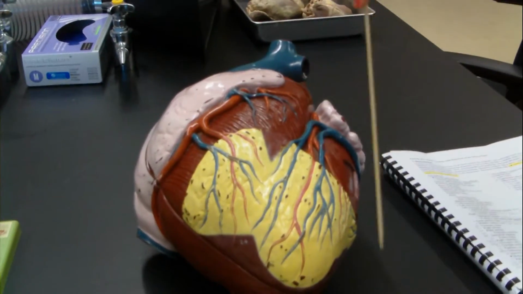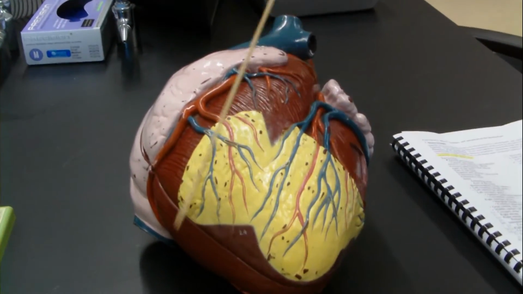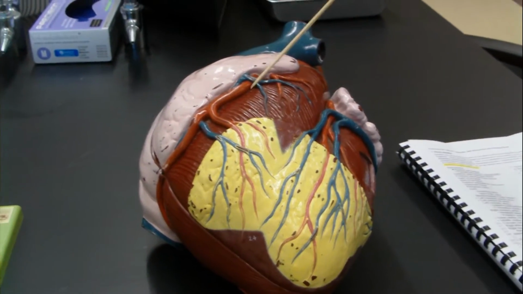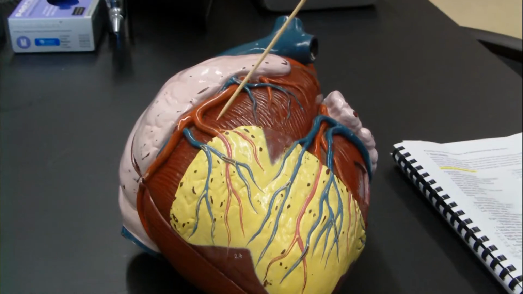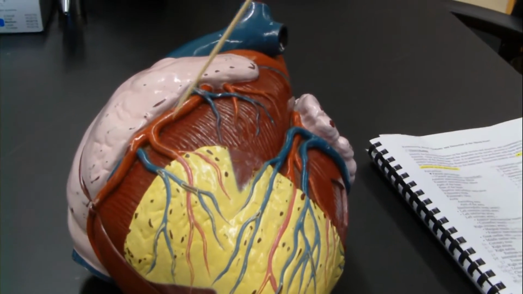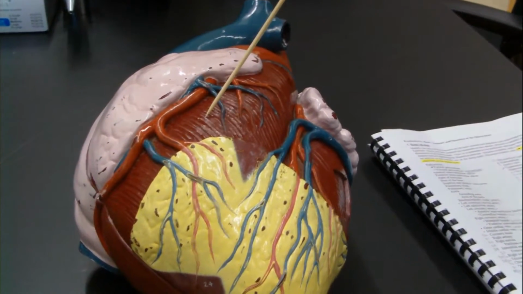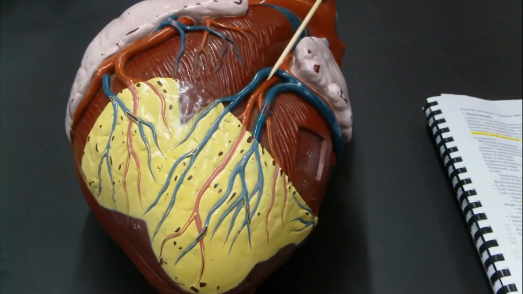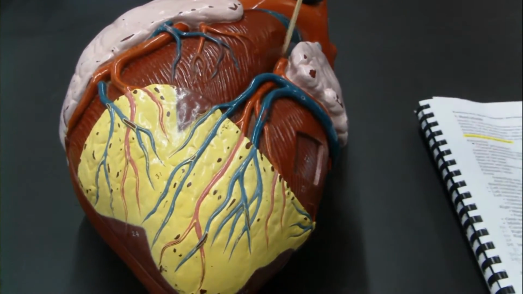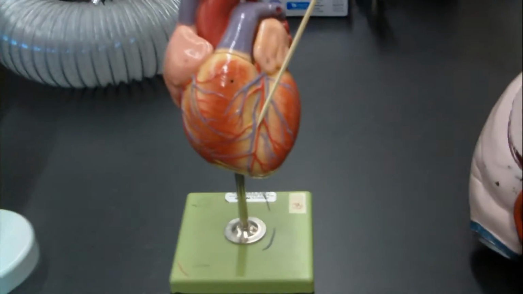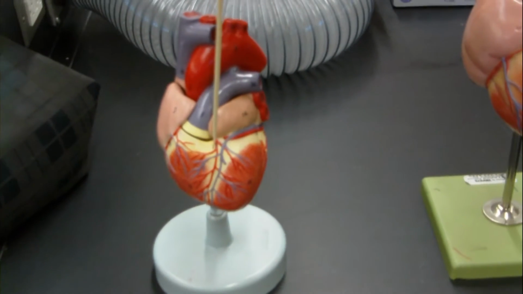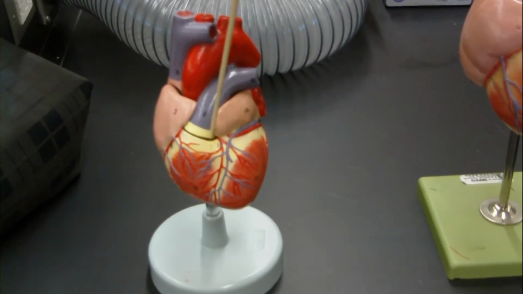Parietal pericardium. Visceral pericardium, epicardium. Anterior intraventricular sulcus. I'm going to show it on all three now. Anterior intraventricular sulcus.